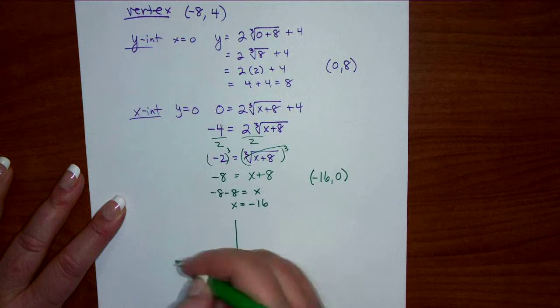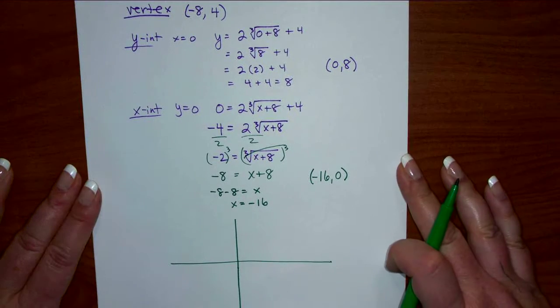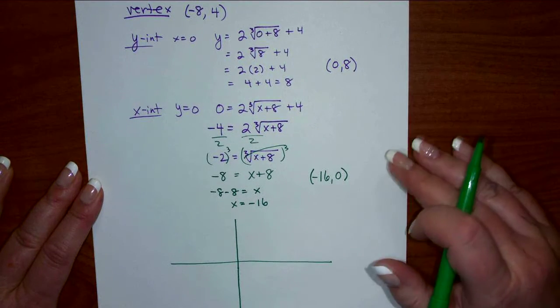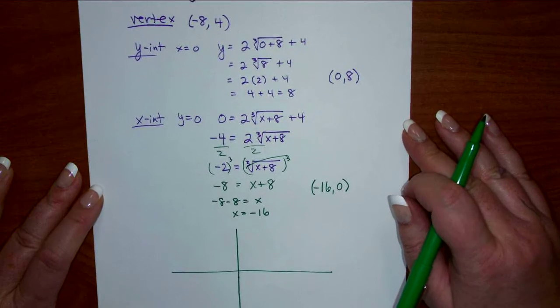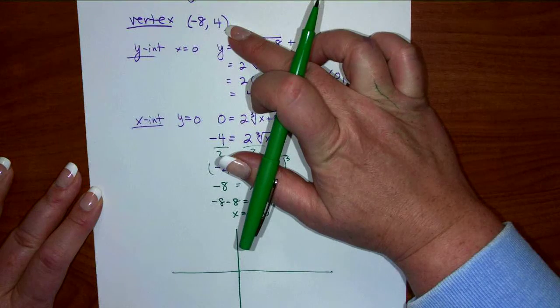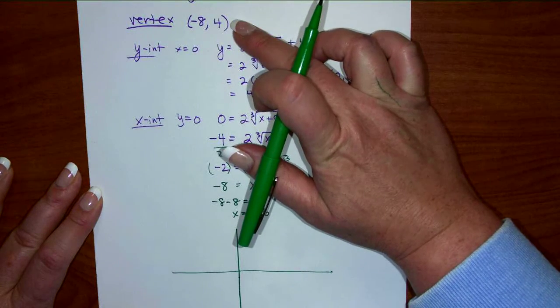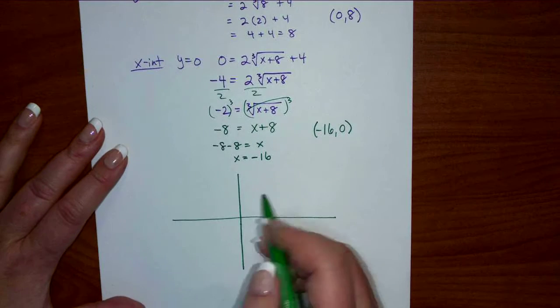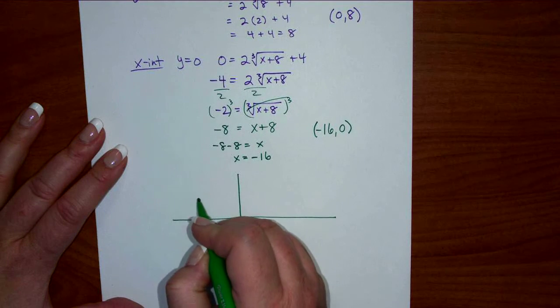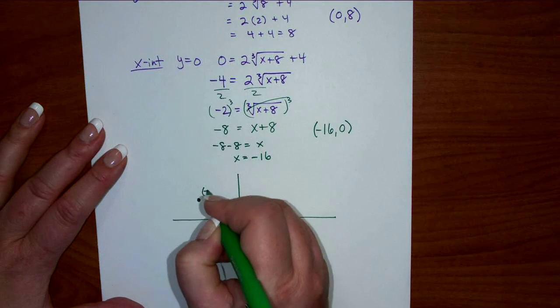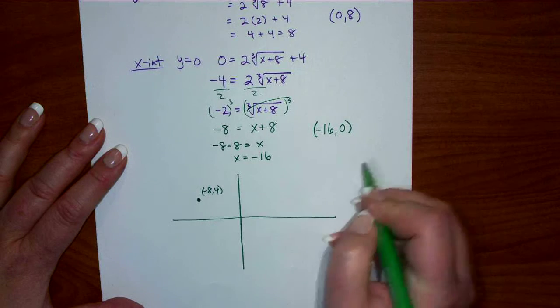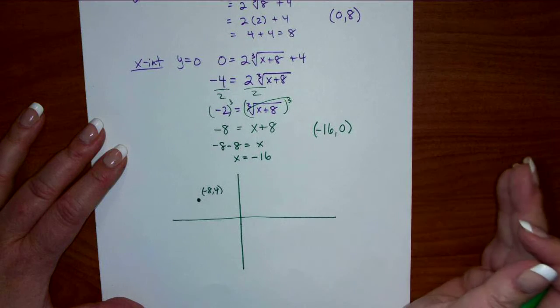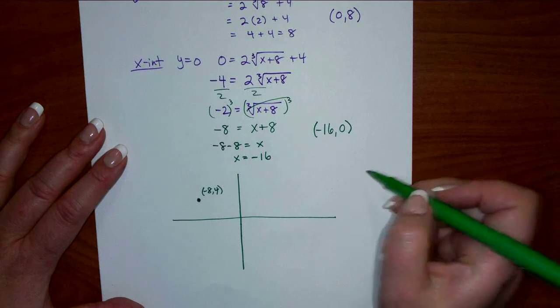So what point do we start with? We've got 3 points here. Which one do we start with? Always the vertex, because your parabola is going to move from there. So negative 8, 4. Now you say, okay, is this one going to be flipped or not flipped? That would be the second question you say. So you look up and you say, okay, it's the regular one, so that goes this way.